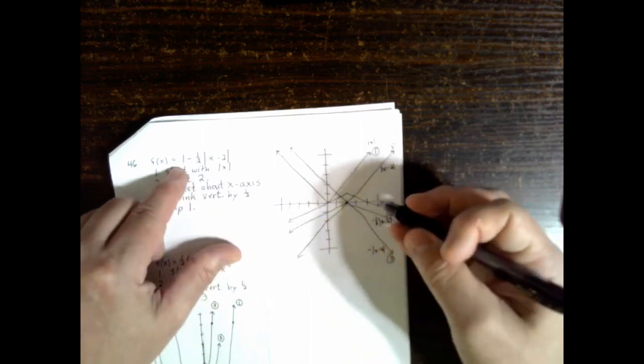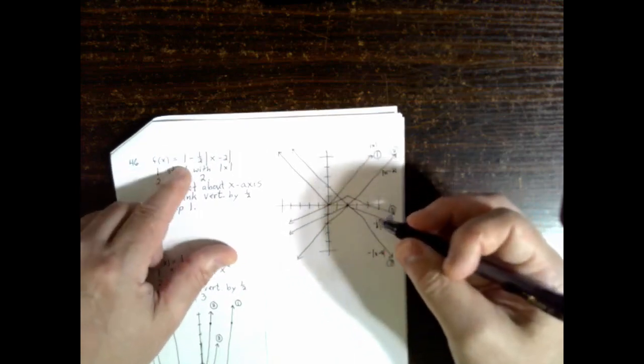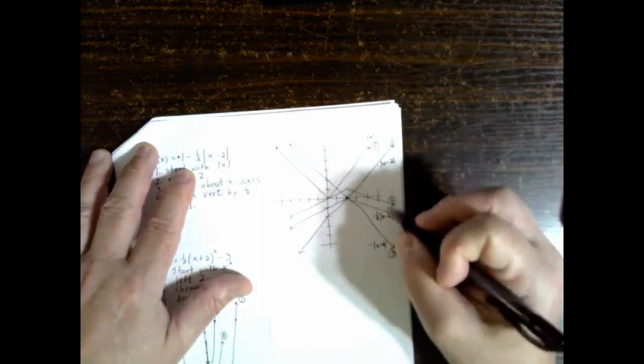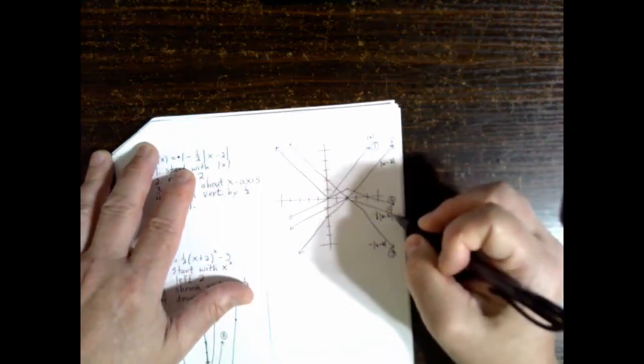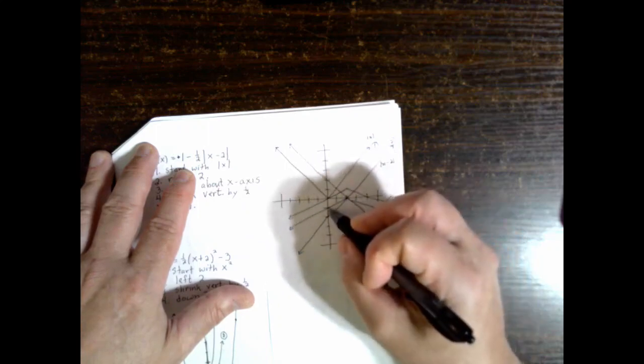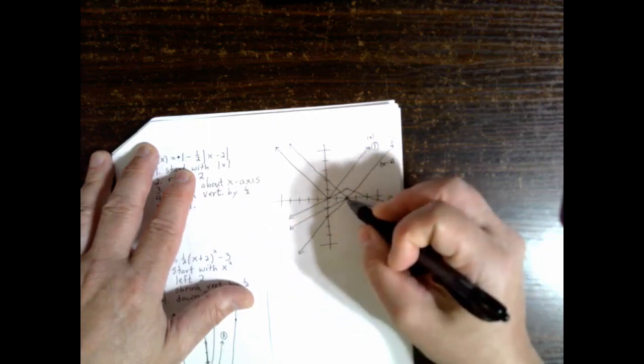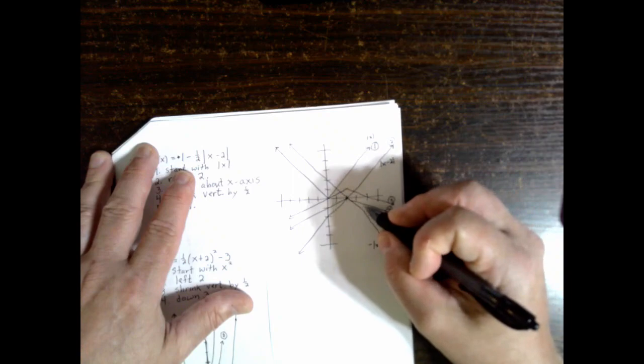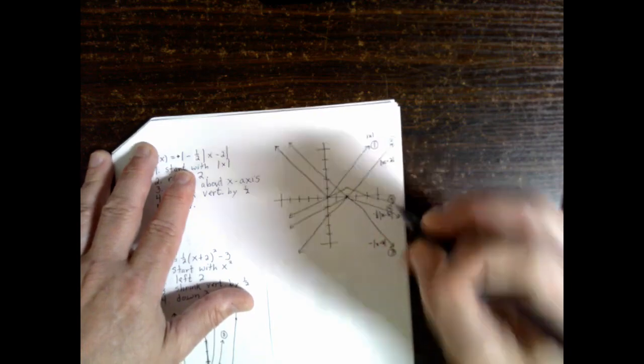And then finally add 1. This is a positive 1, right? So you're adding 1. And so it takes this number 4 and bumps it up by 1 unit. So minus 1 becomes 0, 0 becomes 1, minus 1 becomes 0, and so on. Everything goes up by 1 unit.